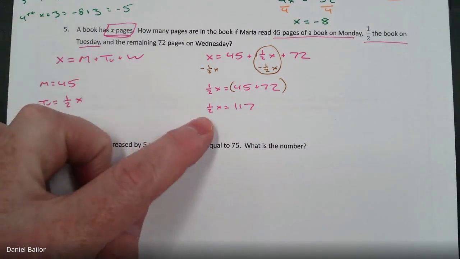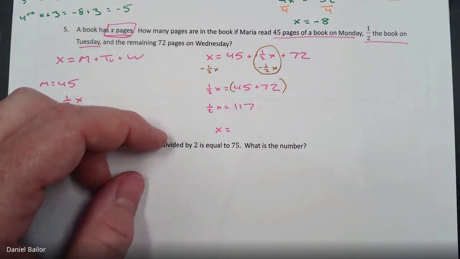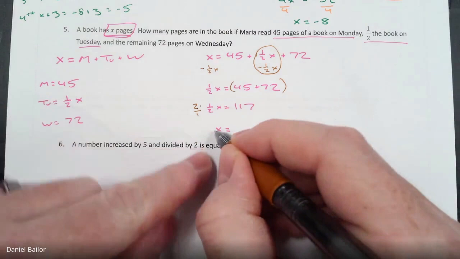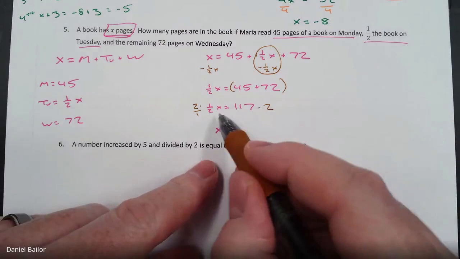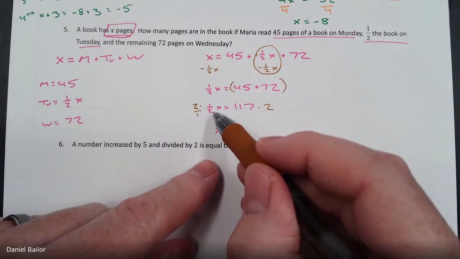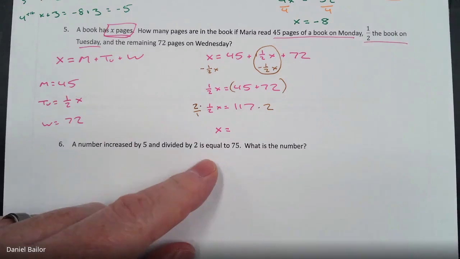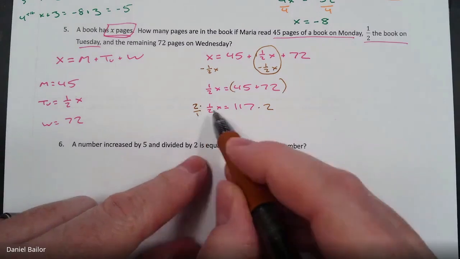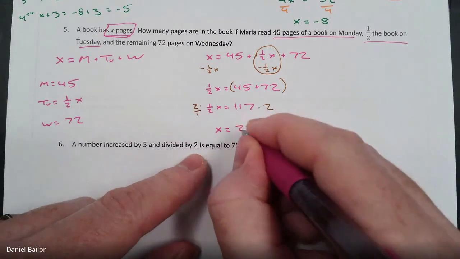Now, I don't want half x, I just want x. Well, I'm going to use the multiplication property of equality because 2 times 1/2 is just 1. 2 halves is 1. So I'm just going to multiply by 2. Some people might try to divide by 1/2. Well, dividing by 1/2 is actually the same as multiplying by 2. Just instead of dividing by 1/2, I said multiply by 2 because that's easier for my brain to figure out. 2 times half is 1. 117 times 2 is 234.